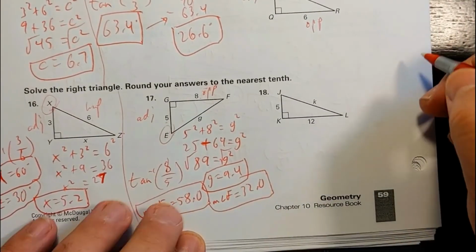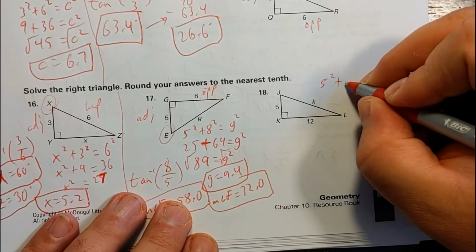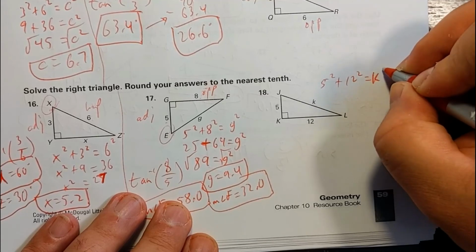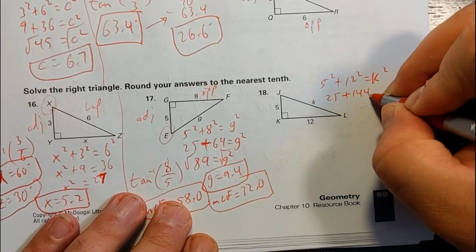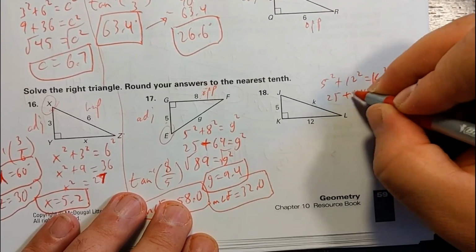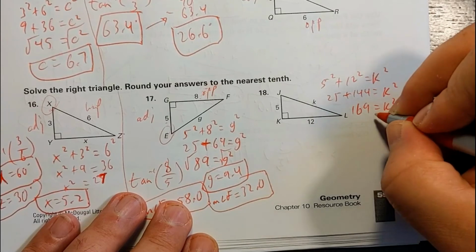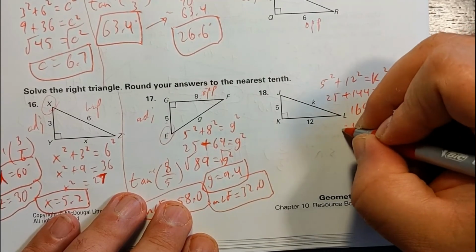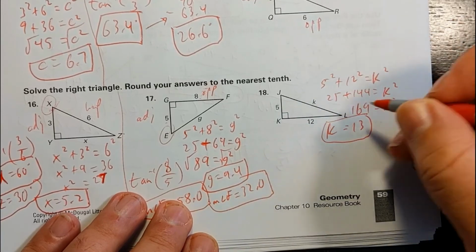And then the last one, I have 2 out of the 3 sides. So those are legs, they go together. 5 squared is 25, 12 squared is 144, 25 and 144 is 169, the square root of 169 is 13, so there is the missing hypotenuse.